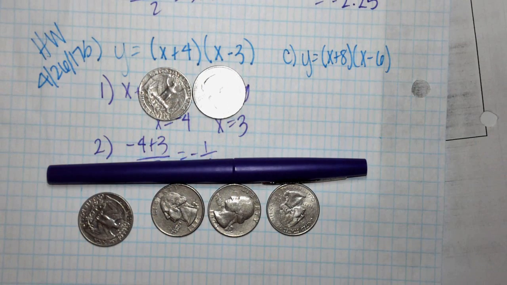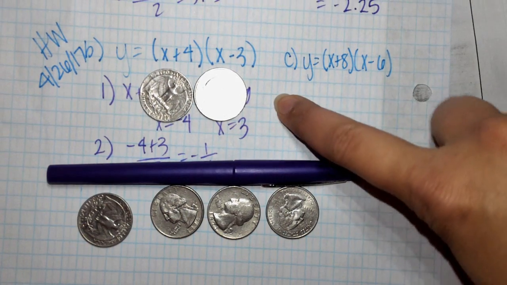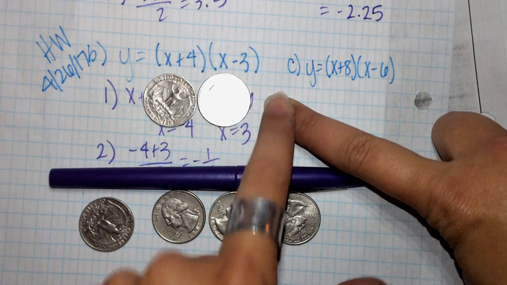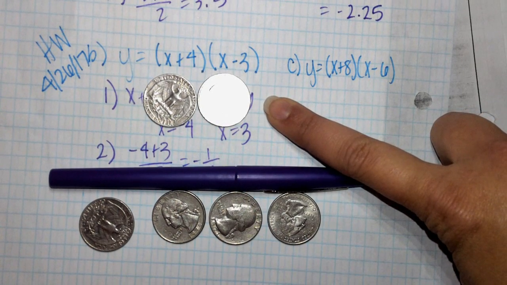What would, I need another quarter. Does anybody have a quarter? That'd be 3/4. So pretend my finger is another quarter. That would be 3/4. That's why 0.75 is 3/4.